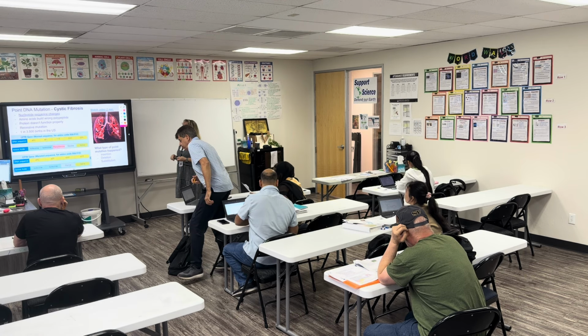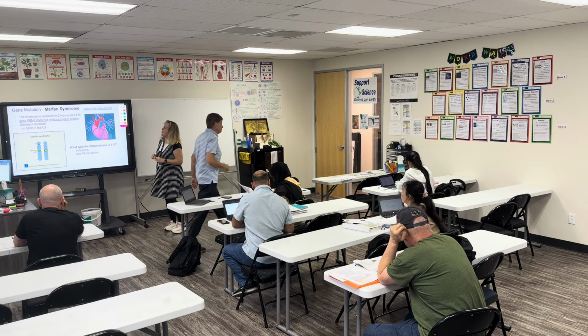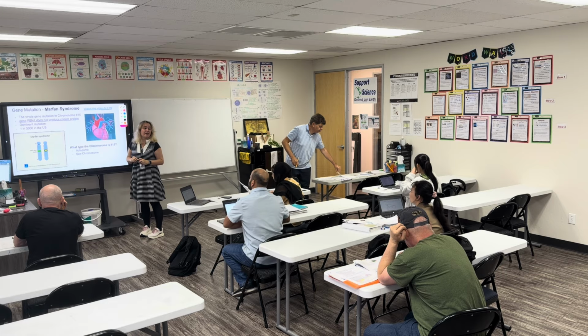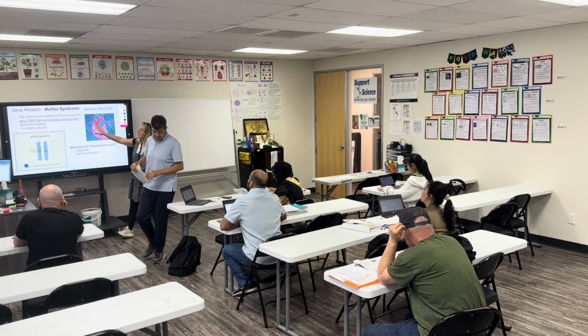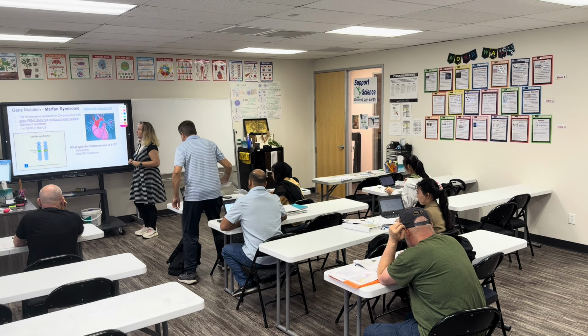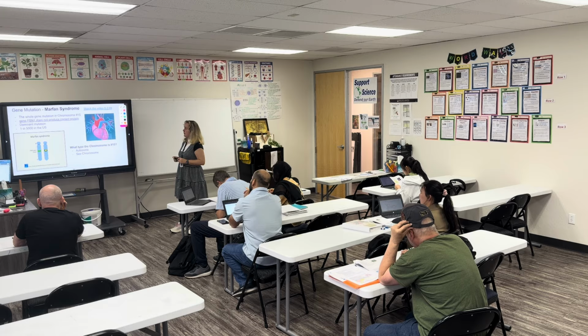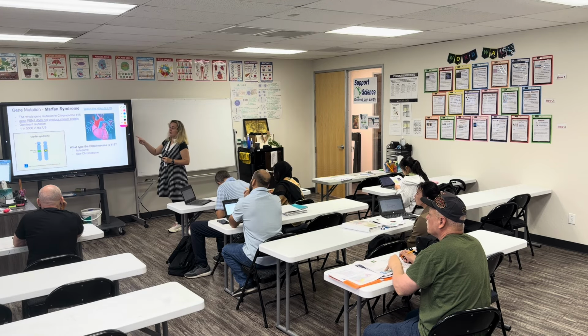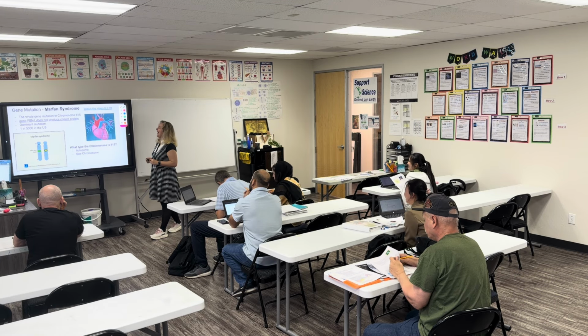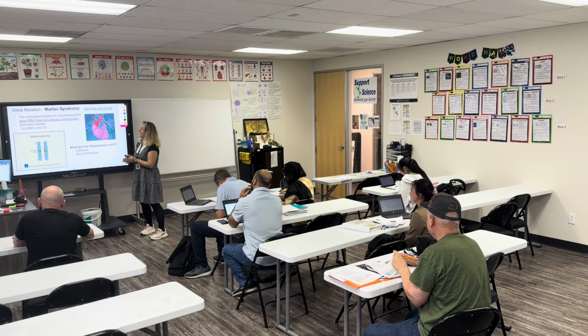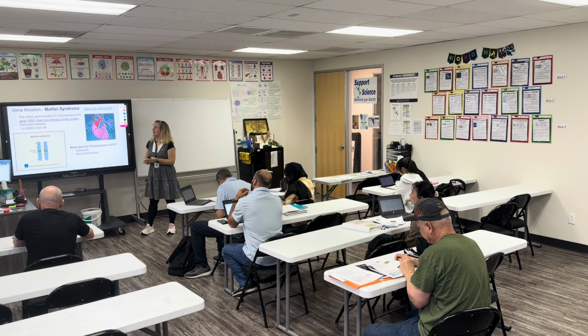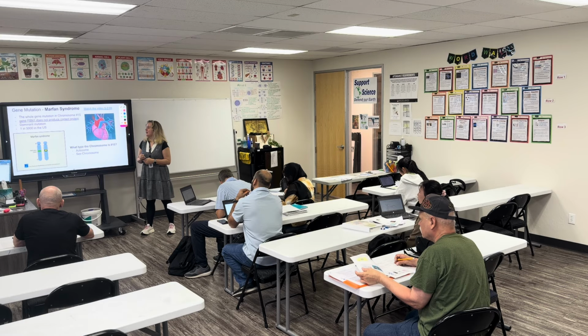Let's read about the next one. Marfan syndrome. Pada, could you read for us the main specification? The gene mutation in chromosome number 15. Gene FBN1 does not produce the correct protein. Dominant. Good job. One in 5,000 in the US.